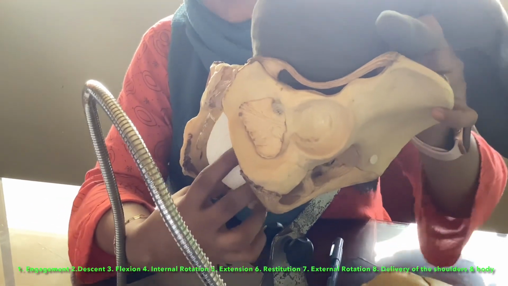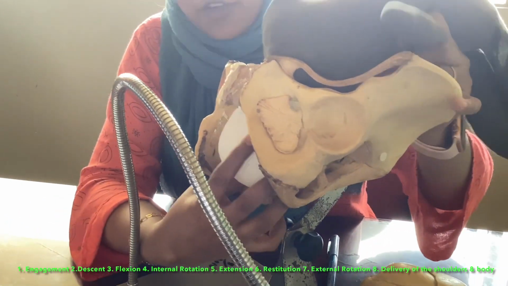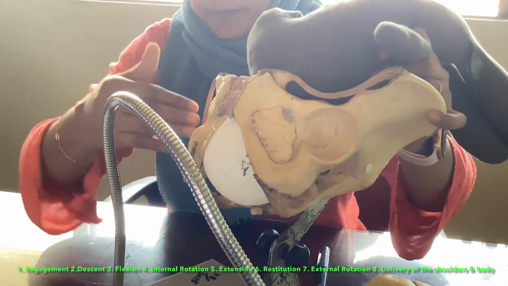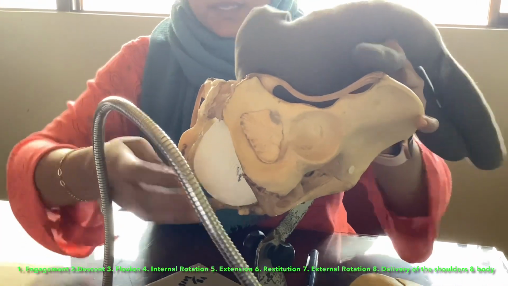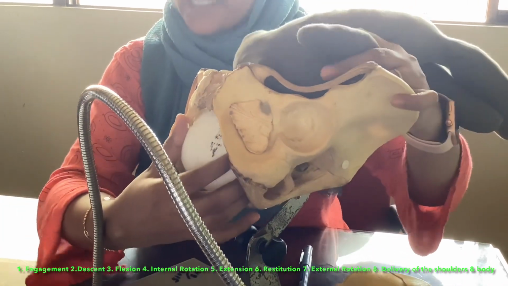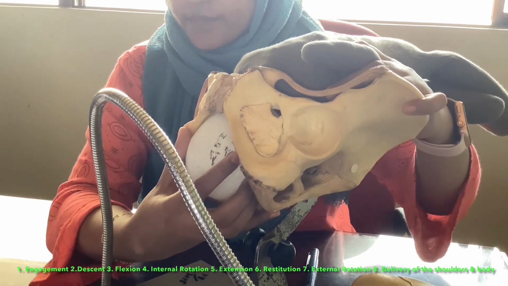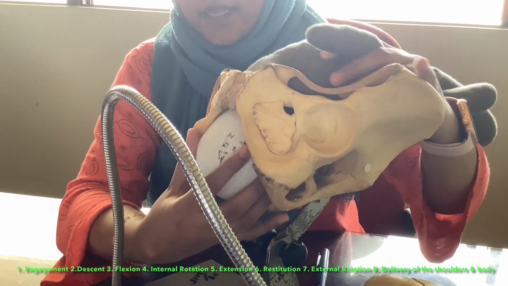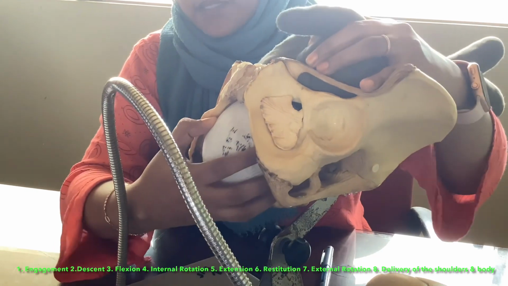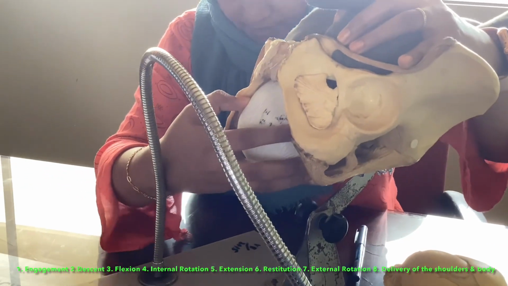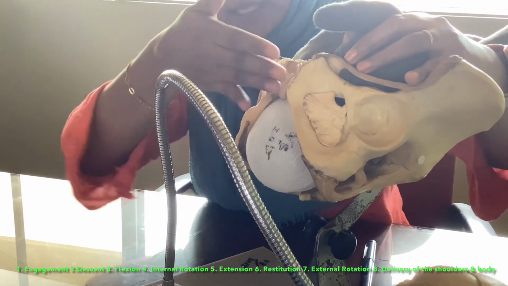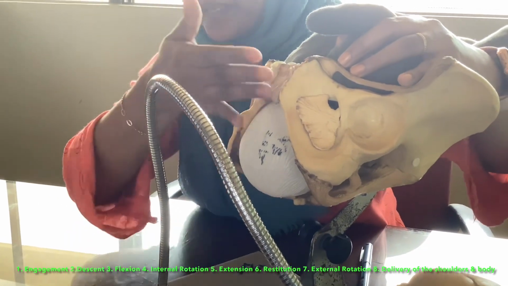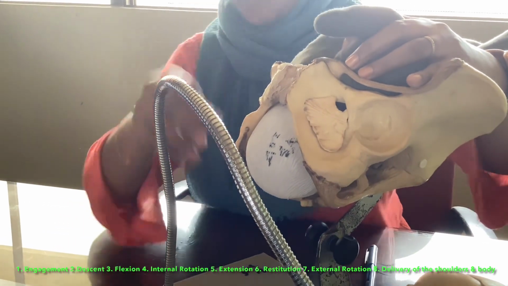And then what happens? It has to come to the anterior one. So what happens? Inside the pelvis, it starts to rotate, OT to OA. So what is that called? Internal rotation. Internal rotation. And then what happens? It has come to the AP diameter. It has to accommodate the AP diameter.